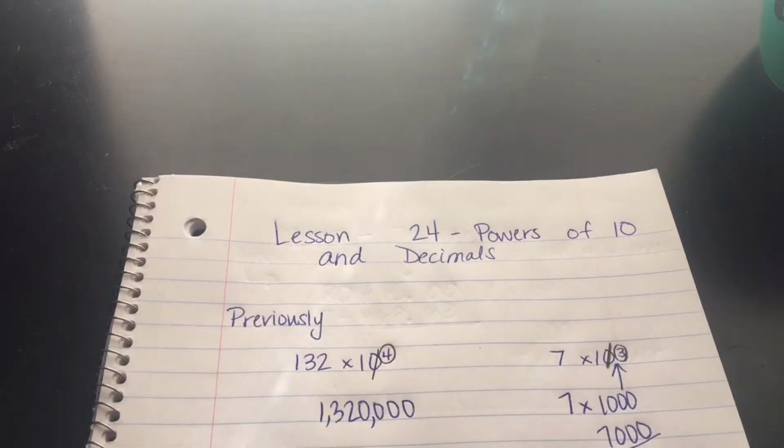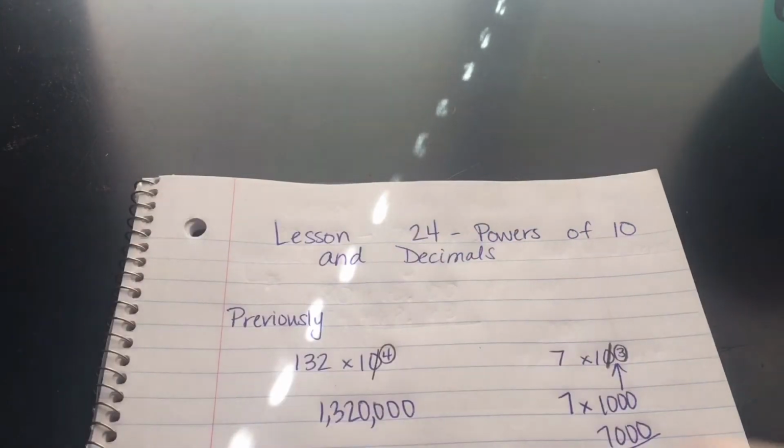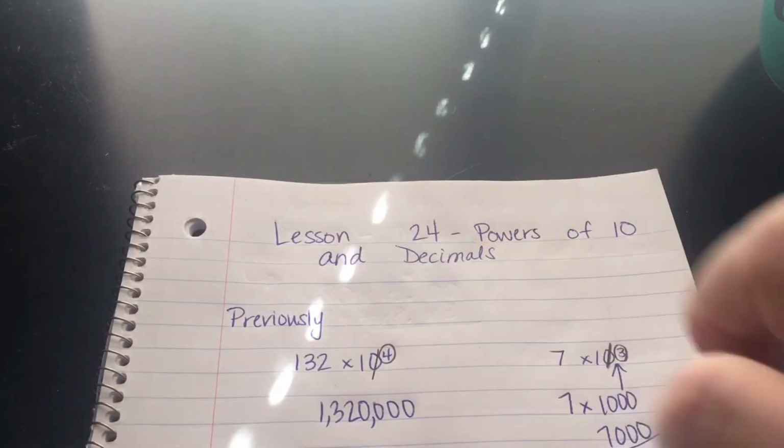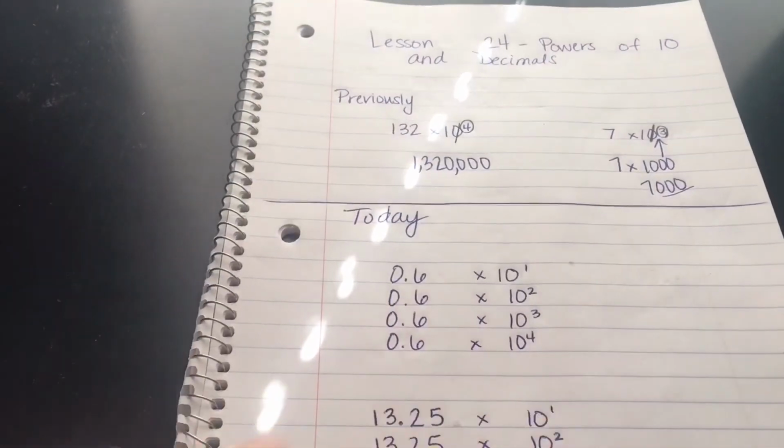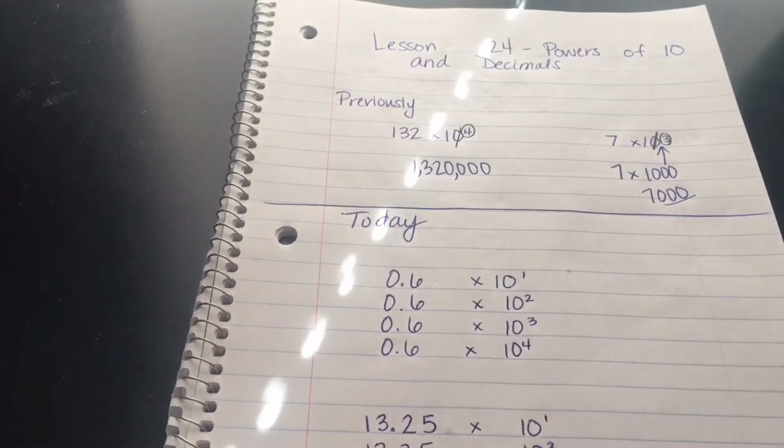Now what we're doing today is different. It is not the same. Can you say that out loud? Not the same. Remember the rule for 1 decimal versus 2? There's also a different rule for decimals. We don't just plop on that many zeros, and here's why.